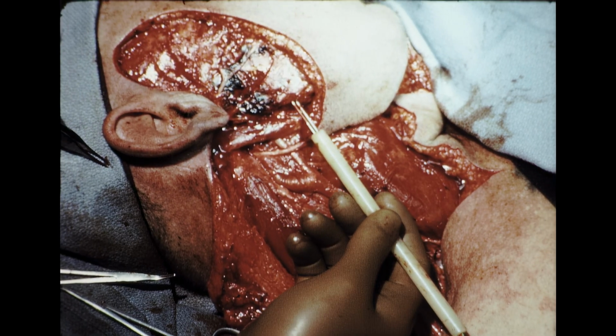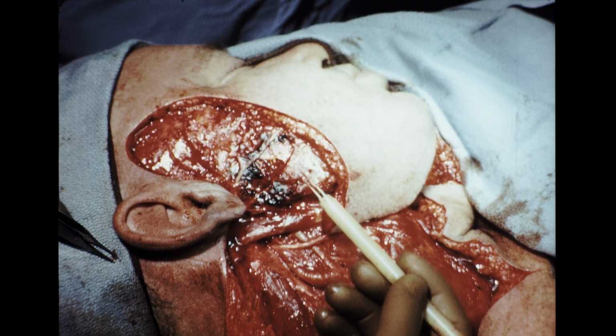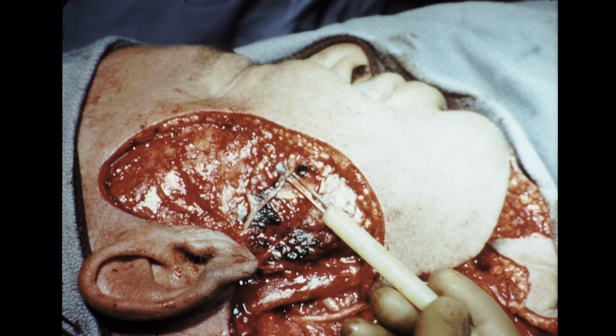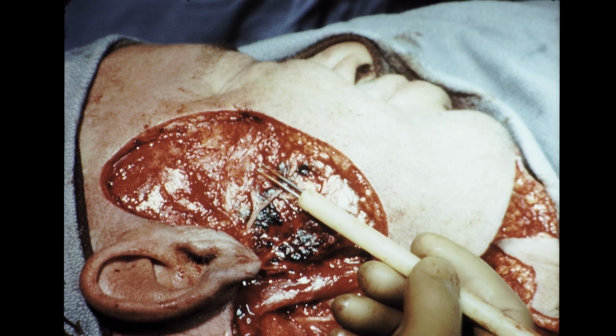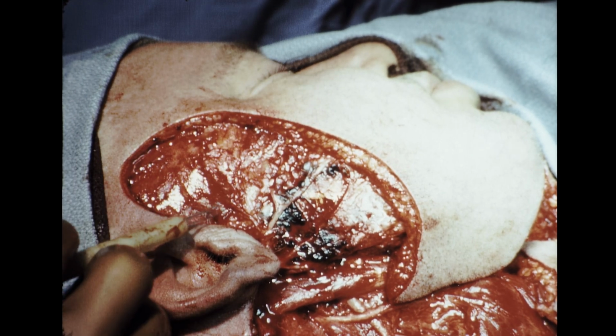In the neck dissection, let's review the fact that all of the branches of the facial nerve are intact. The marginal branch, the buccal branches, the buccal and zygomatic branches, and the temporal branches.